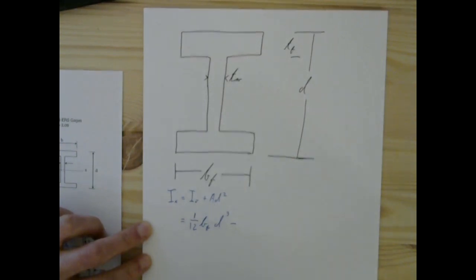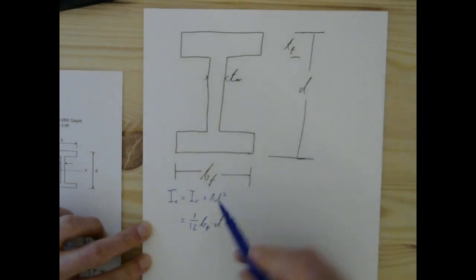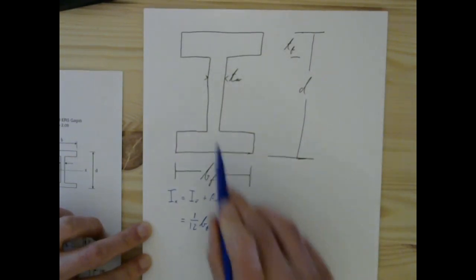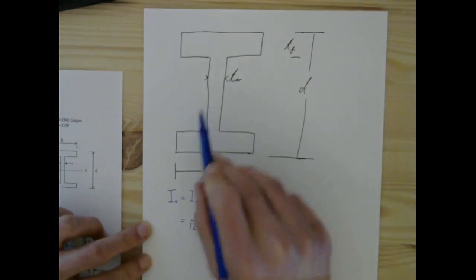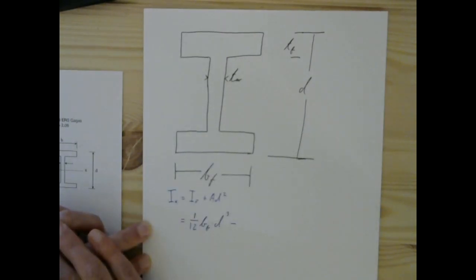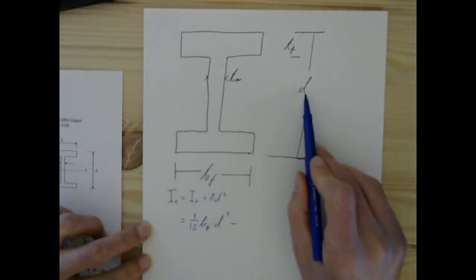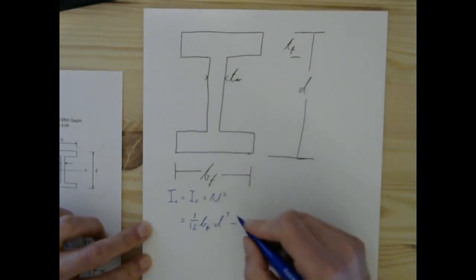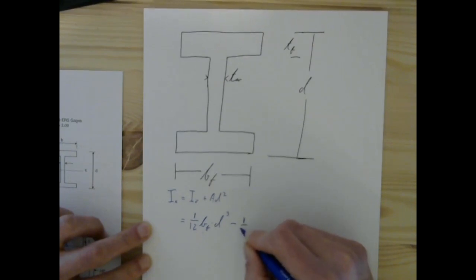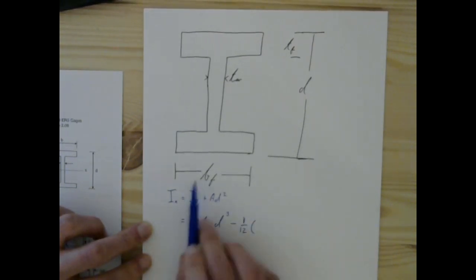We can keep D to be 0, because this D is the distance from the centroid of the individual portions we're considering to the centroid of the total cross-section. This D is the depth of the beam. They're not the same D. So we can subtract 1/12. In this case, the width will not be the full width.